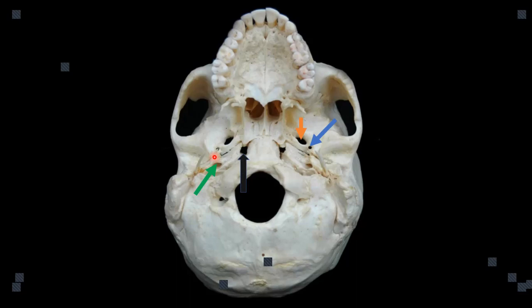The greater petrosal nerve. Okay, and then that is the mastoid process. That's the styloid process, and then you have a foramen in between the two. So name it. It is the stylomastoid foramen. Through that you have the facial nerve and the stylomastoid artery and vein passing through there.